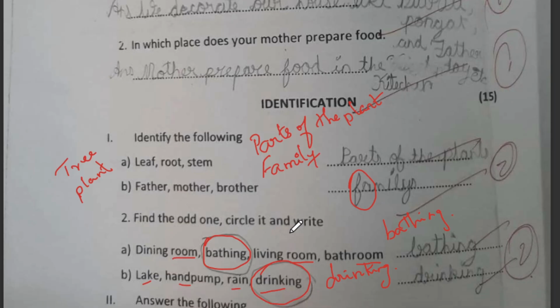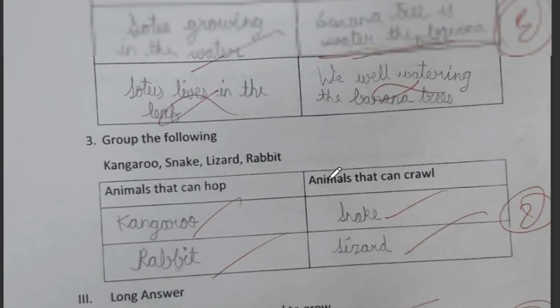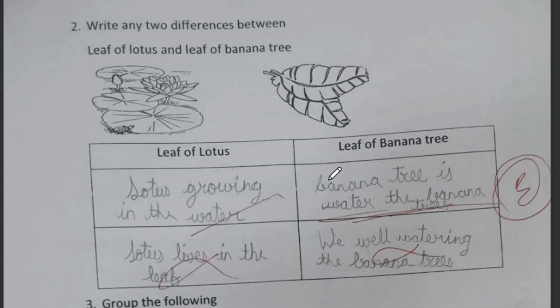Okay, so next one. Write any two differences between a leaf of lotus and a leaf of banana. Okay students, he has written lotus growing in water, banana tree in water.